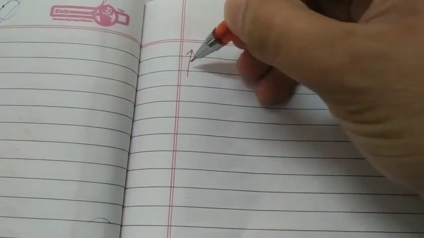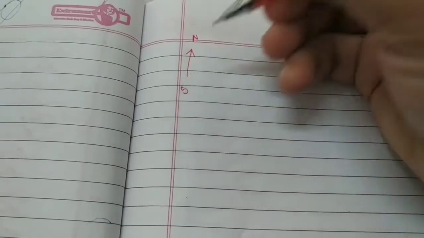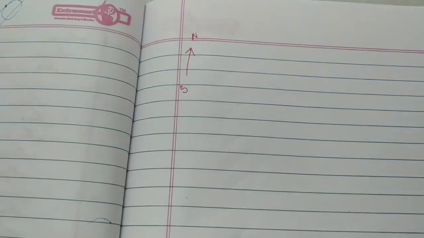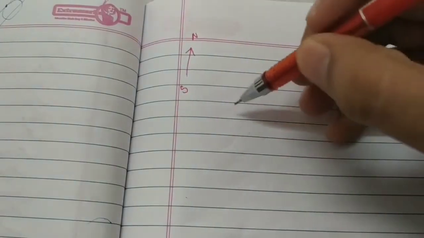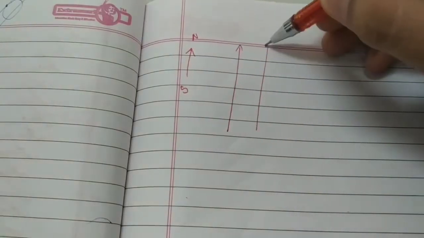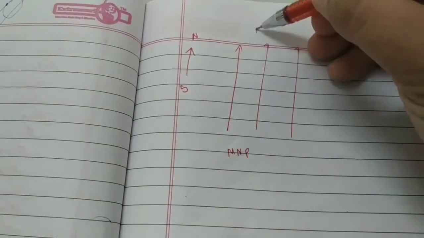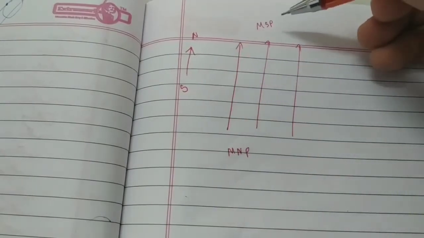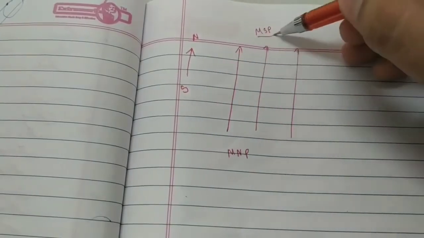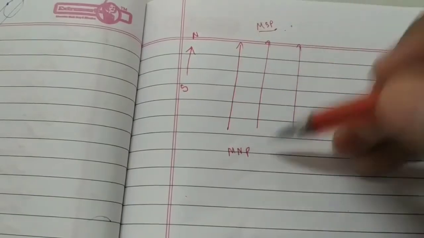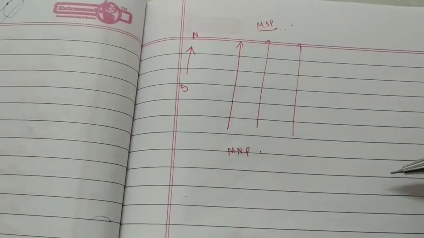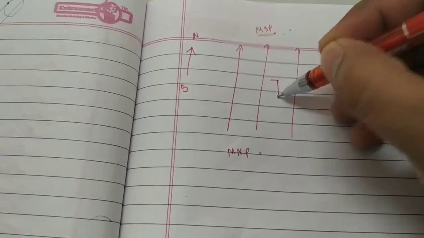Now imagine that the Earth's geographic north is here, north, and this is the south. Ideally, the Earth's magnetic field is uniform. It's always moving from the Earth's magnetic north pole to magnetic south pole. Understand that this is the geographic north, but it's the magnetic south pole, and the magnetic field lines are always from north to south.